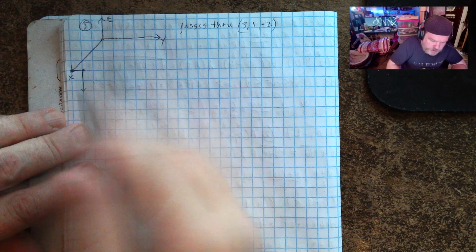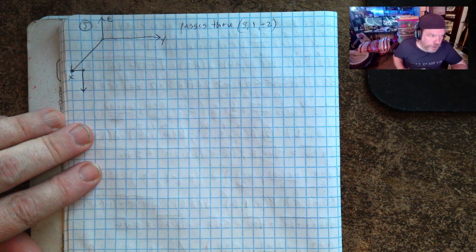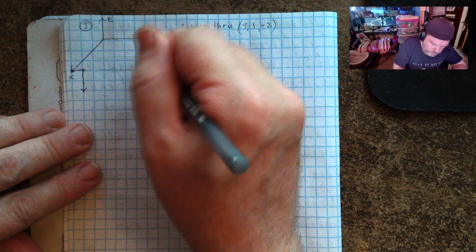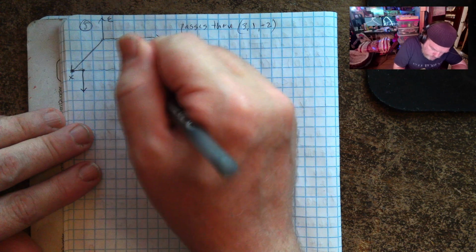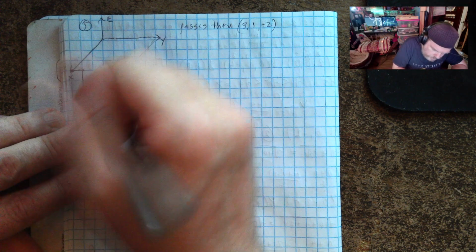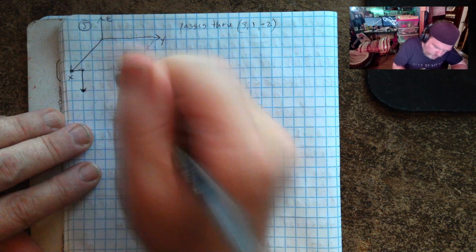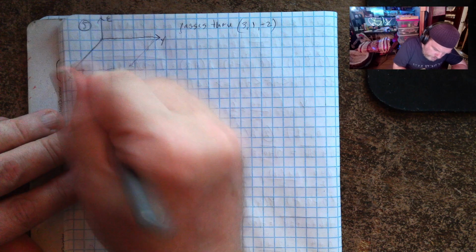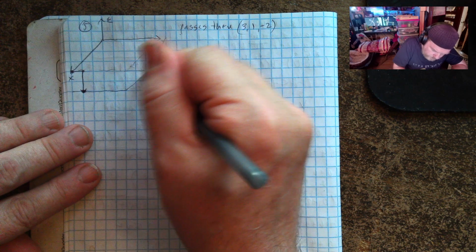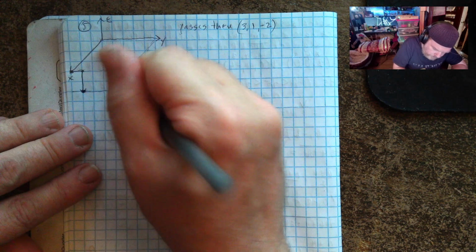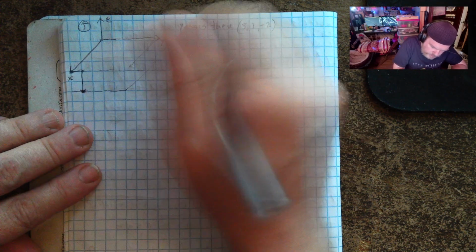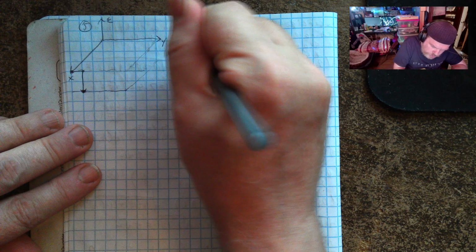Right, so here's the XY plane. So I've got to have this point, right? It must be this plane here. You can just look at it. Z equals negative 2.